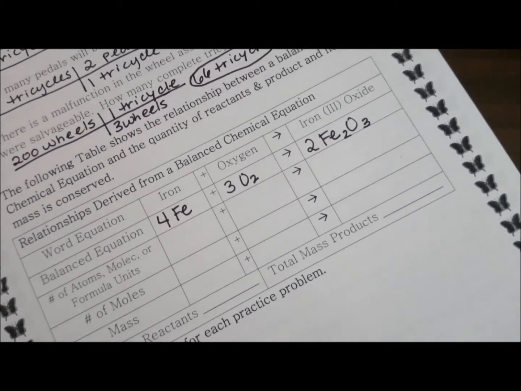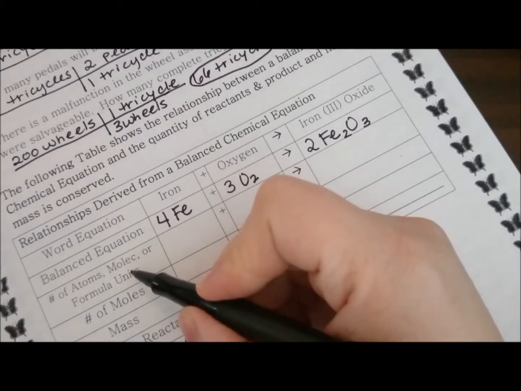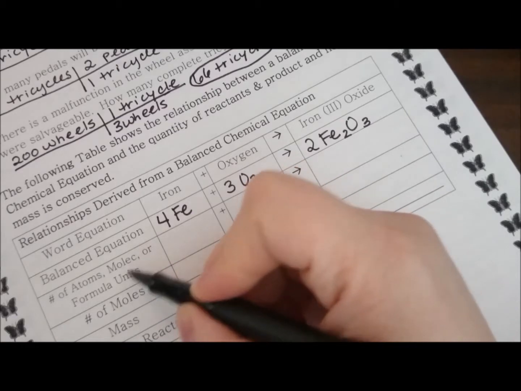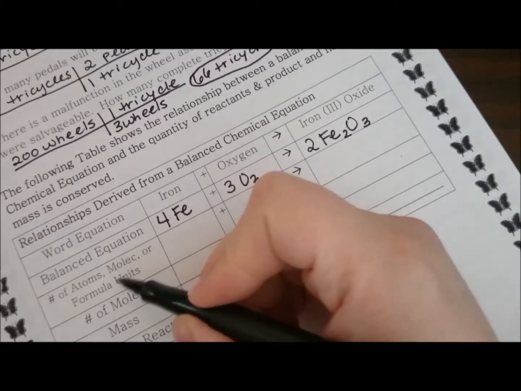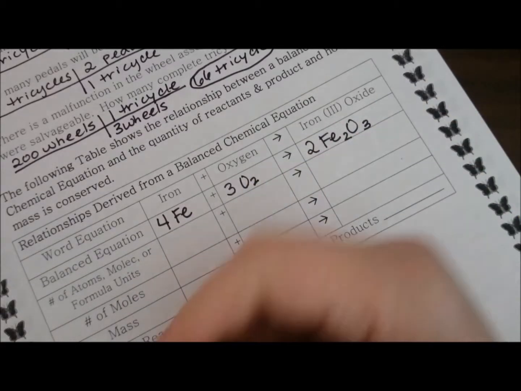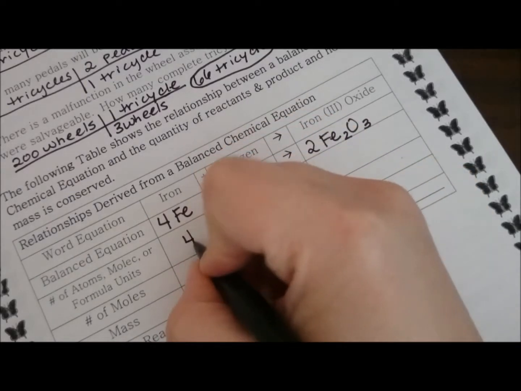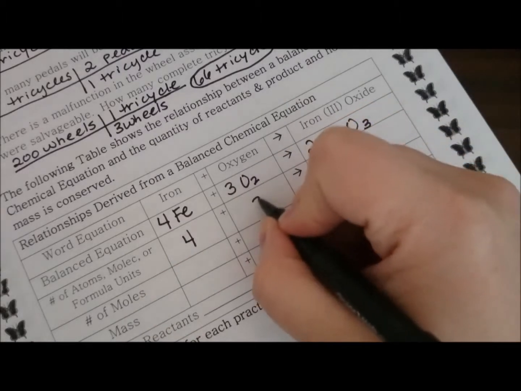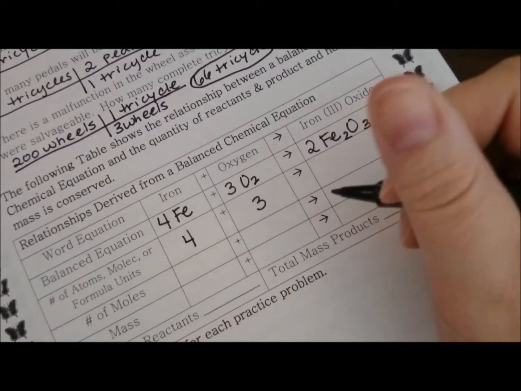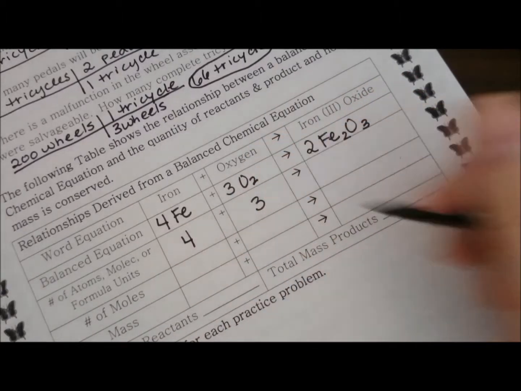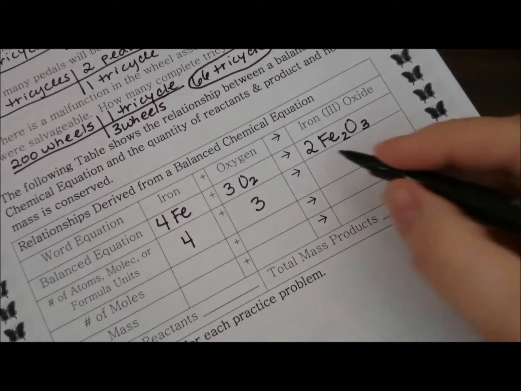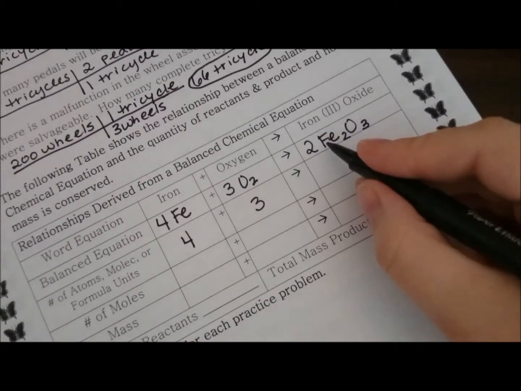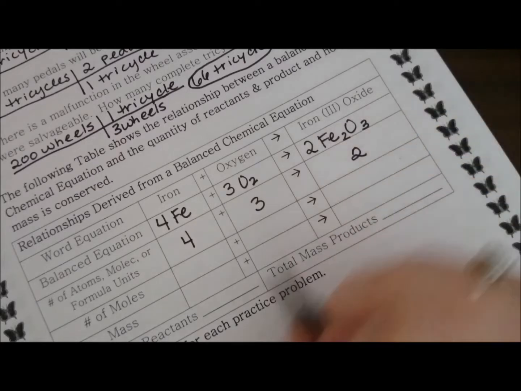So let's go over what a balanced equation tells us. The first thing it tells us is the number of atoms or molecules or formula units, whatever we're talking about. It tells us how many there are. So I have 4 iron atoms reacting with 3 oxygen molecules. They're molecules because there's 2 of them. And that's going to make 2 iron(III) oxide molecules.